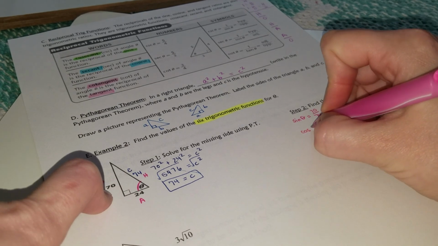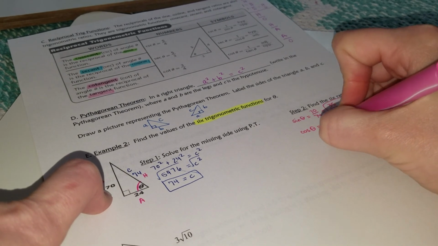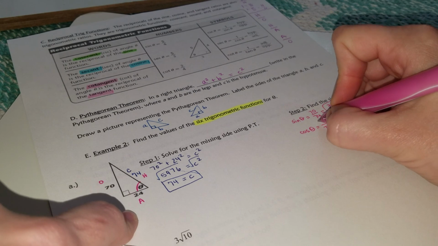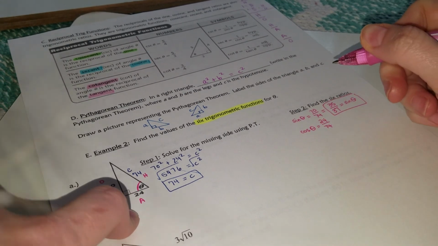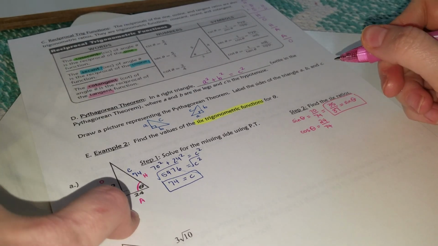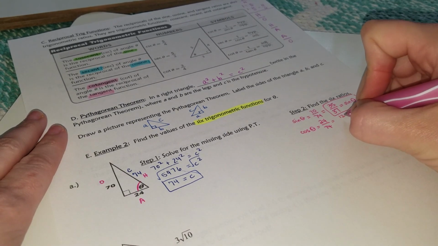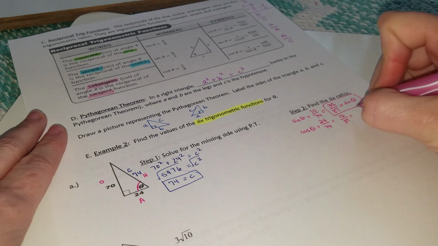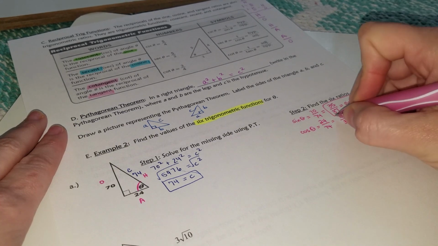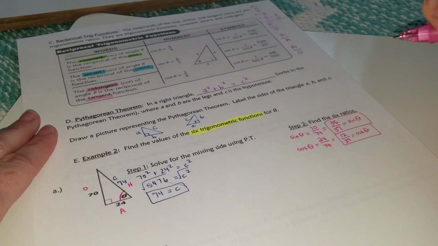Okay, the cosine of theta, we know that H is on the bottom. A is going to be 24. Again, you can cut them in half. So if you divide by 2, you'll get 12 over 37. And that is the least you can reduce to.